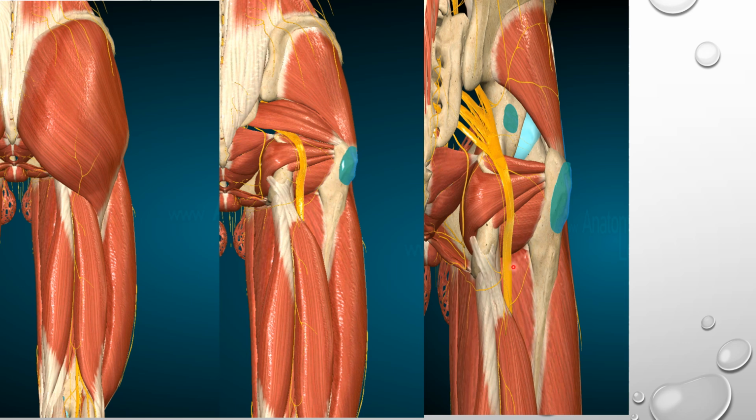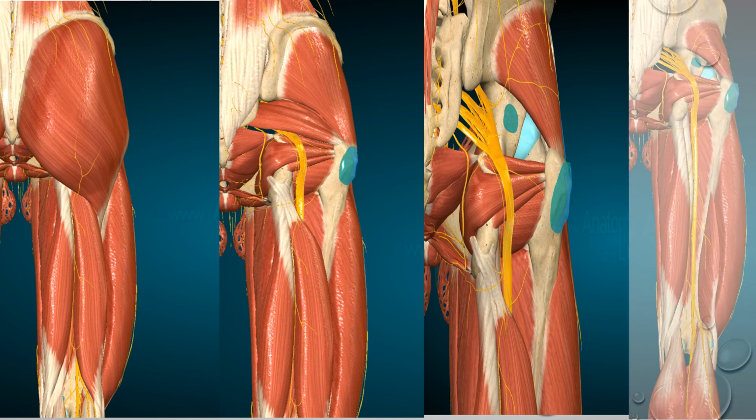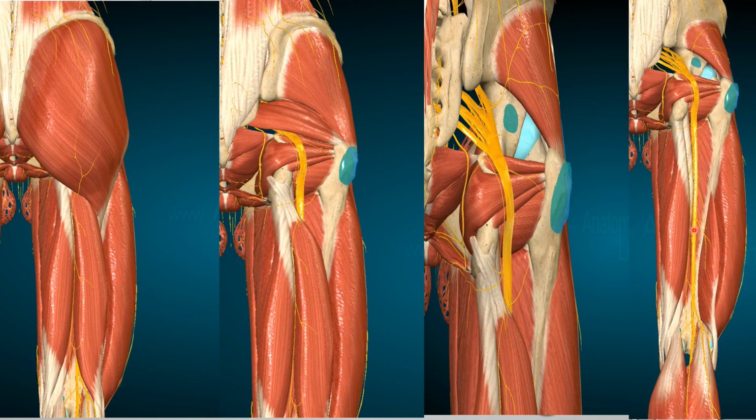Then the sciatic nerve descends into the posterior aspect of the thigh, sandwiched between the adductor magnus muscle and the long and short head of the biceps femoris muscle. The sciatic nerve then enters into the popliteal region. At the apex of the popliteal fossa, the sciatic nerve divides into a medial tibial component and a lateral common peroneal component, which winds around the neck of the fibula.